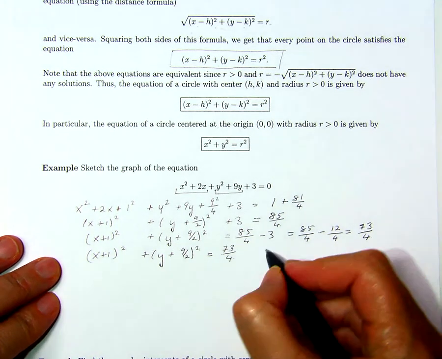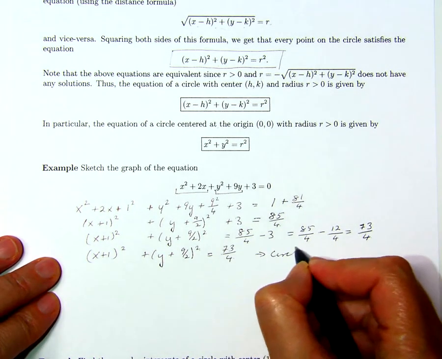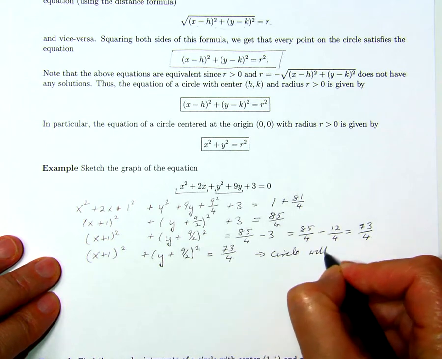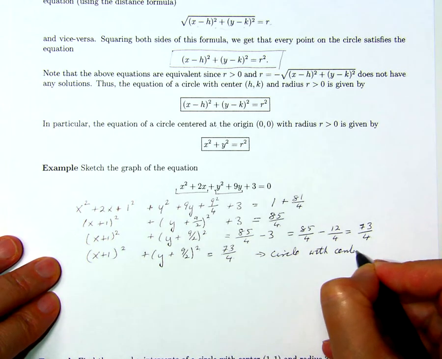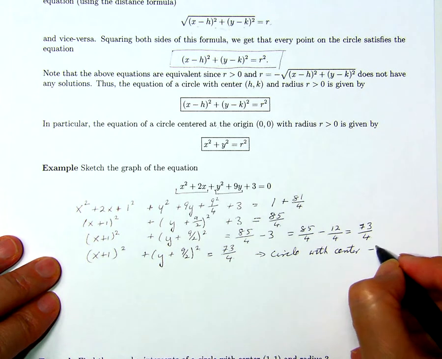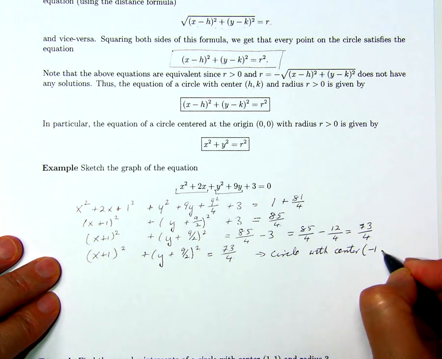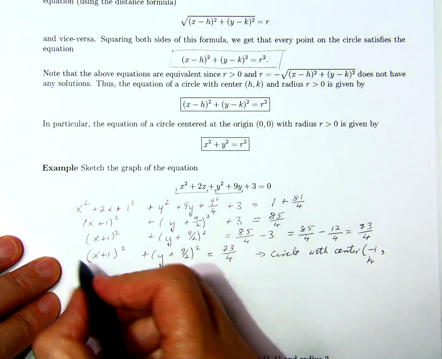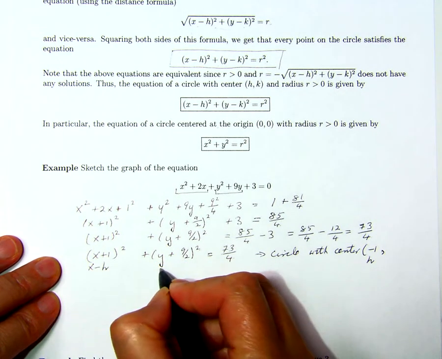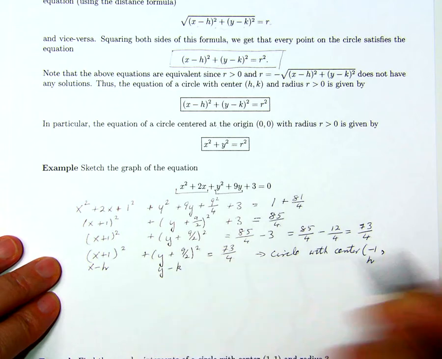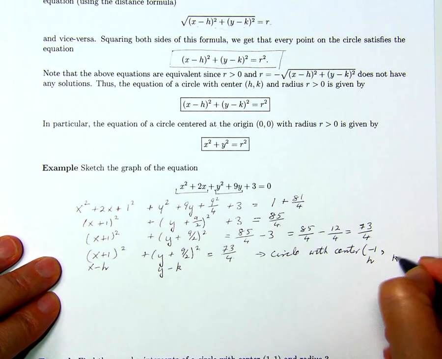Now, this is the equation of a circle. It's (x plus 1) squared, so that's of the form (x minus h) squared, plus (y plus 9 over 2) squared, which should be of the form (y minus k) squared, equals 73 over 4. And this is a circle with center: this should be x minus h, so h is minus minus 1, that is, 1... sorry, h is negative 1. And this is y minus k, so my k here is negative 9 over 2.